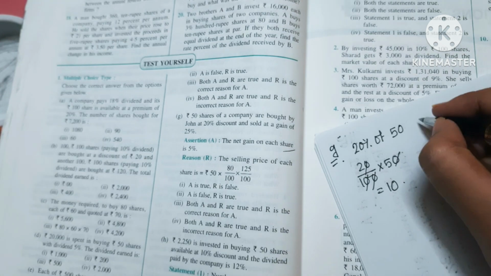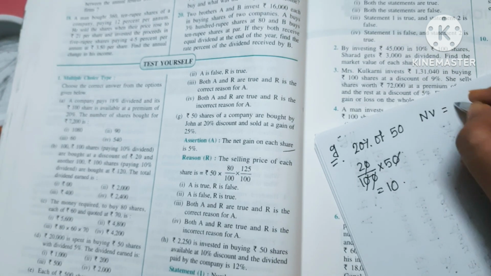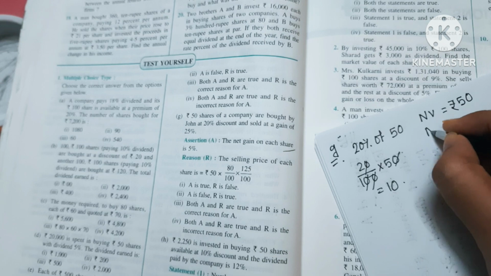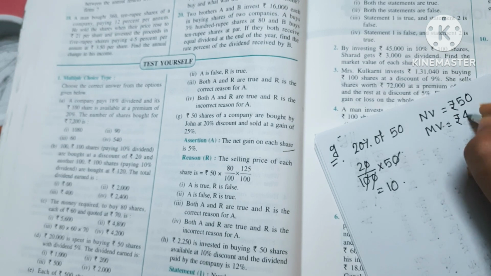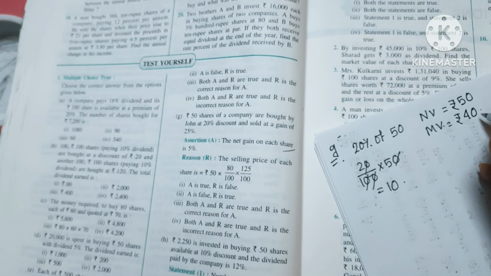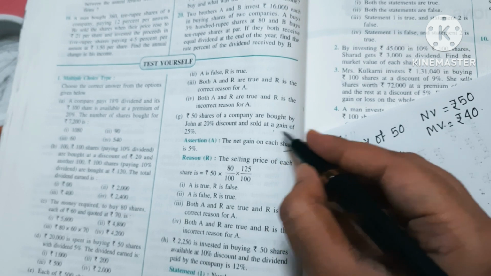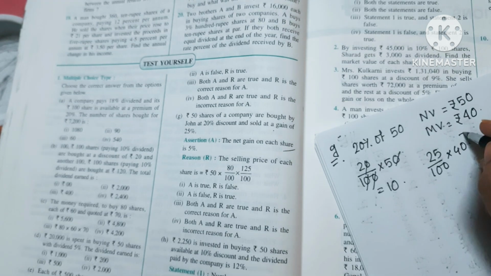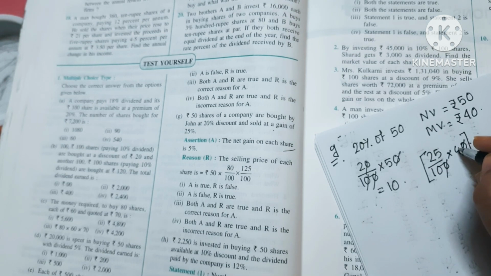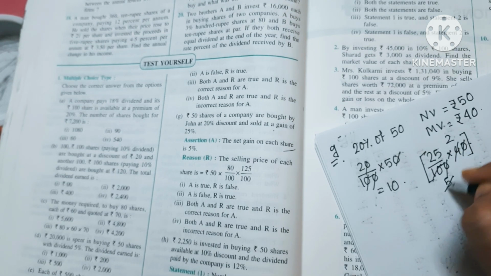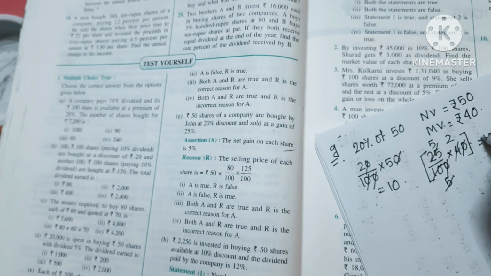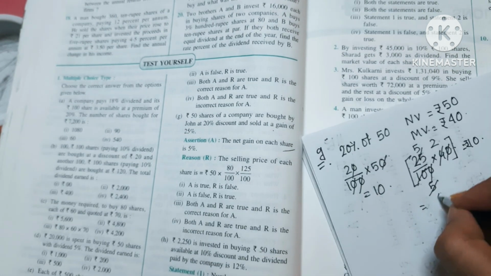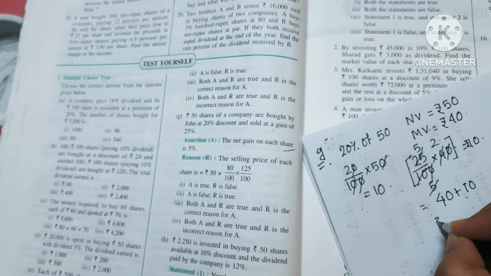So that means nominal value of each share is rupees 50 and market value is rupees 40. 50 minus 10, 40. Sold at a gain of 25%. So 25% on 40, that is rupees 10. That means sold at a price 40 plus 10, that is 50 rupees.